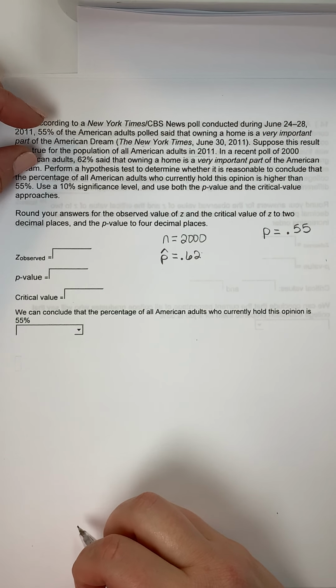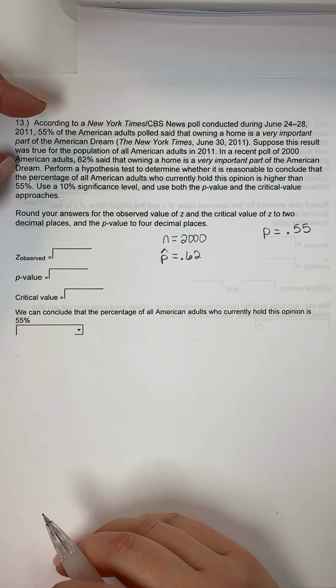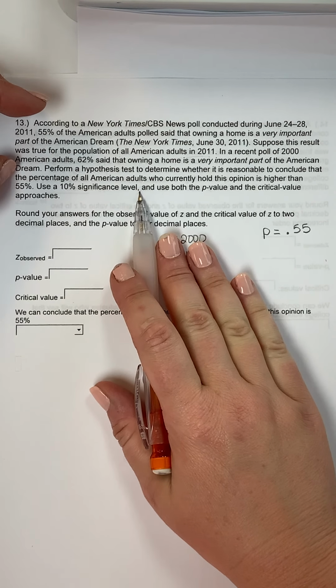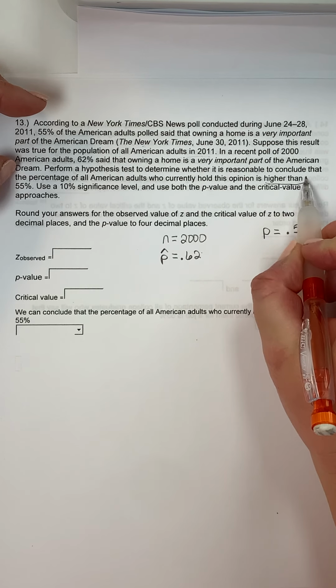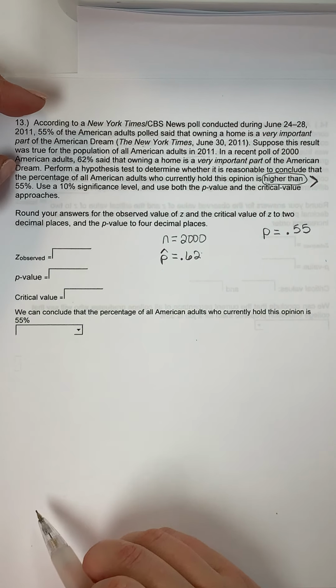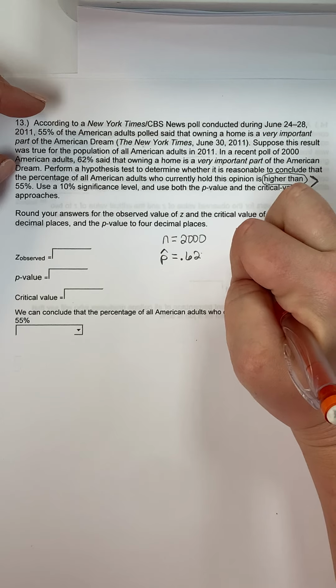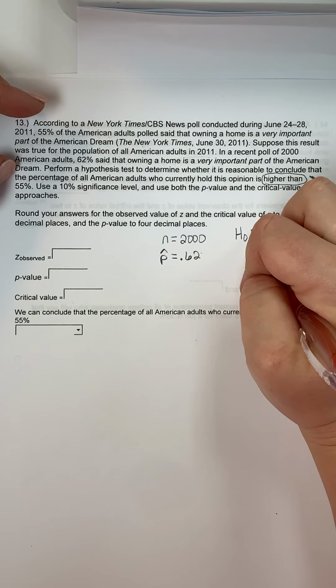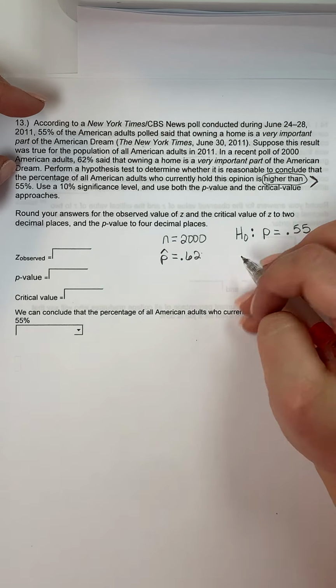Perform a hypothesis test to determine whether it is reasonable to conclude that the percentage of all American adults who currently hold this opinion is higher than, it's greater than, 55%. So this population proportion is your null.